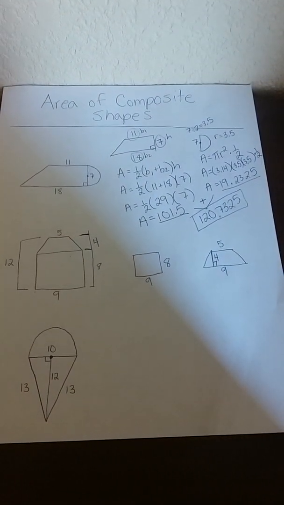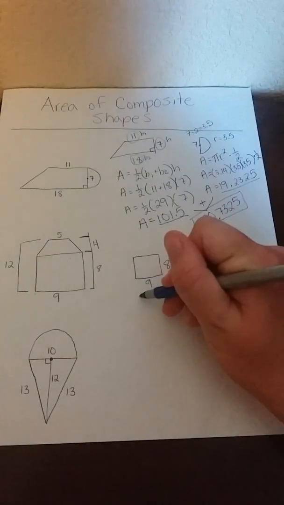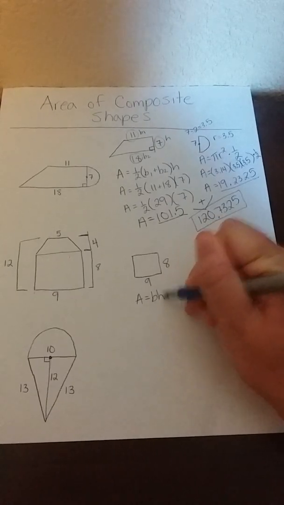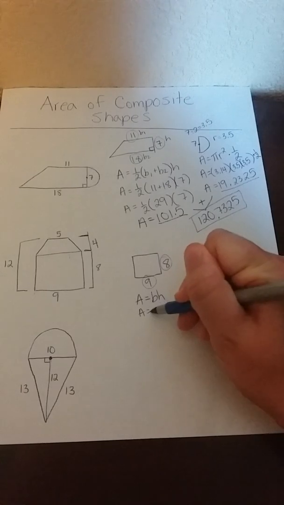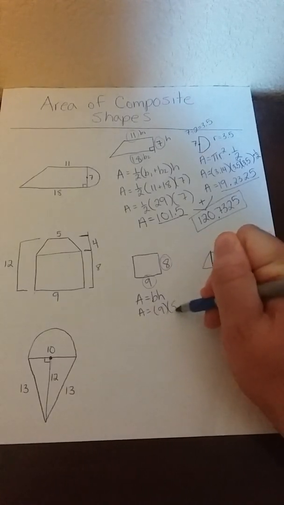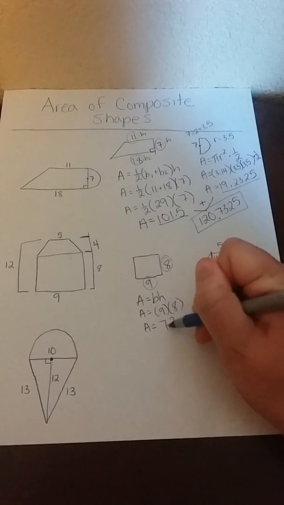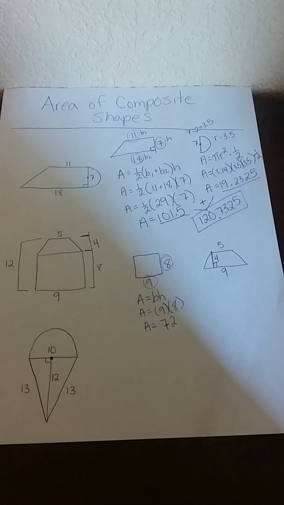So now I just have to find the area of each of these individual shapes. For this one, my area of a rectangle is base times height, and that's 9 and 8. So my area is 9 times 8, which is 72. So far I have 72 for the area of my rectangle.